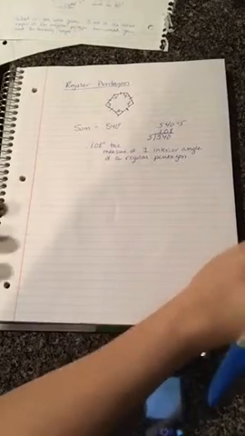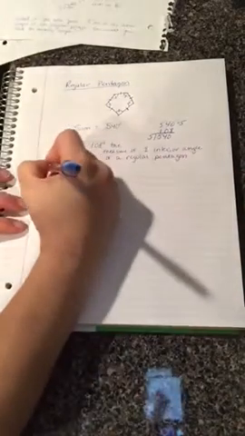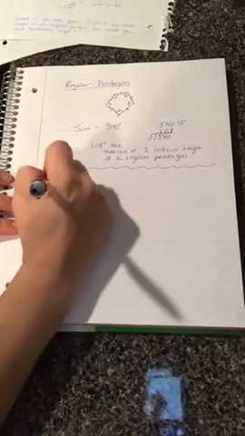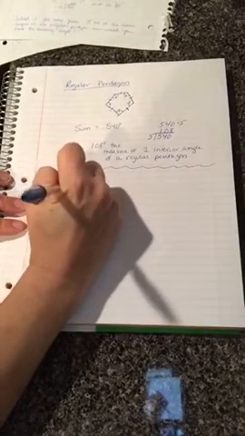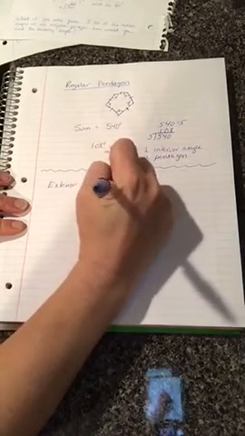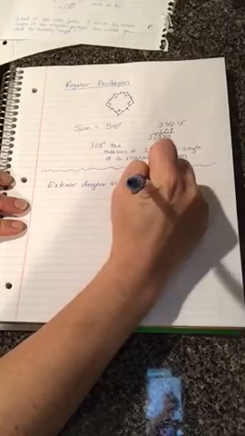Okay, now the last thing I want to go through is one more concept, and that is the exterior angles of a polygon.